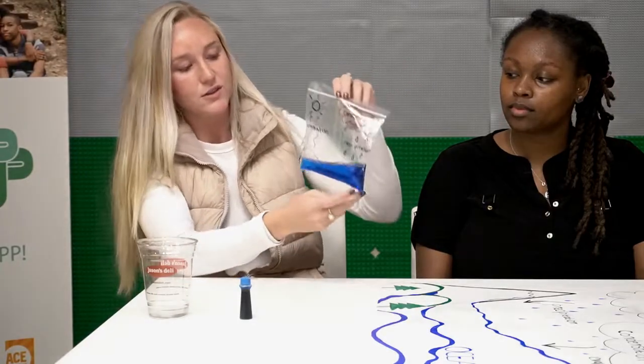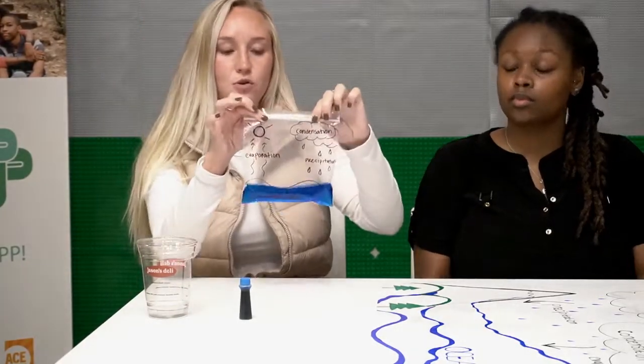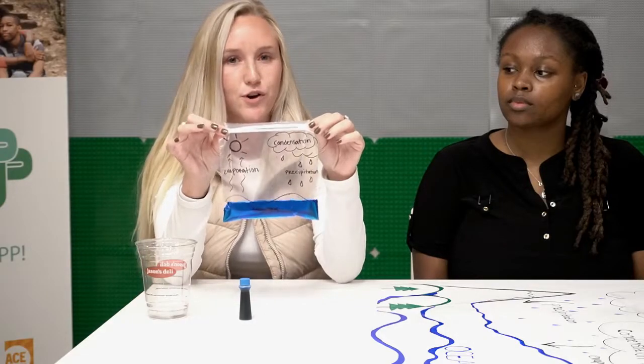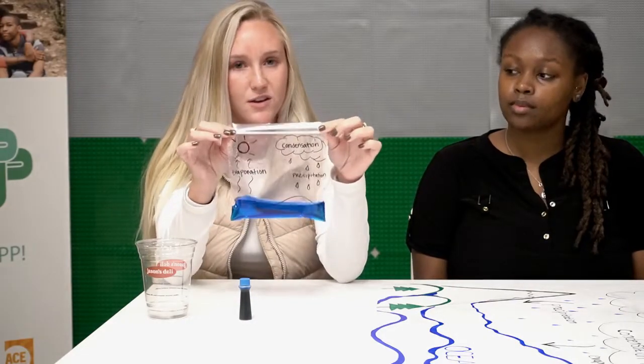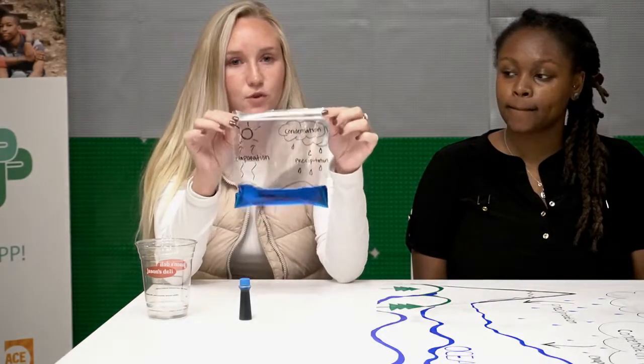What you will need to do is take the baggie and place it on a window. Make sure it's somewhere where the sun can hit it so it can get a little bit of heat in it. And you will leave it there for 1 hour.